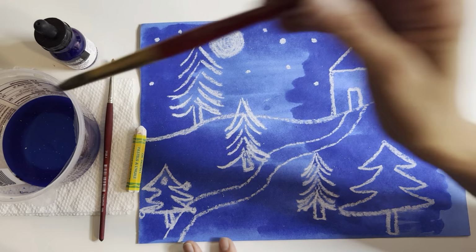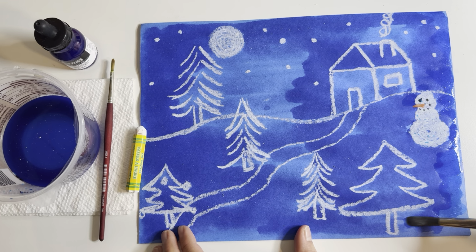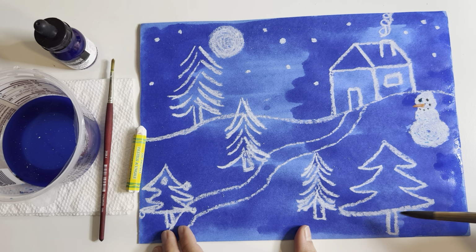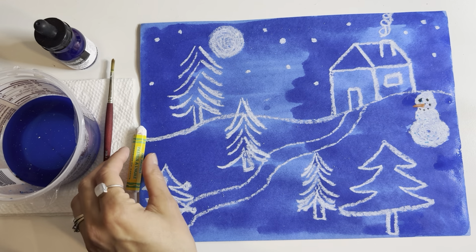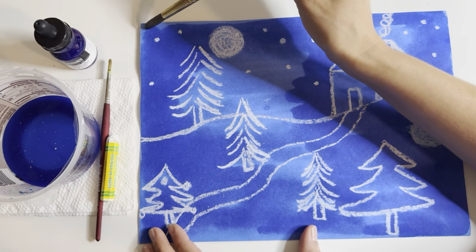And I think it's looking great. Our little winter scene. I'm gonna color this right here. And I think this looks great. I went over it once, and I think that's enough.